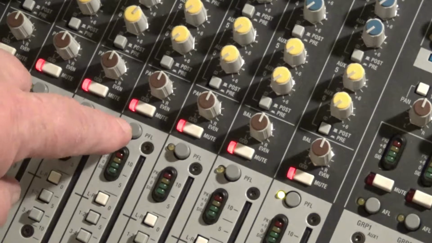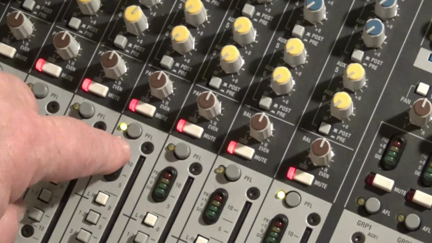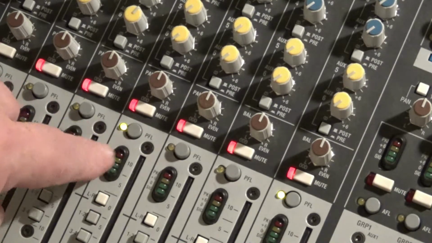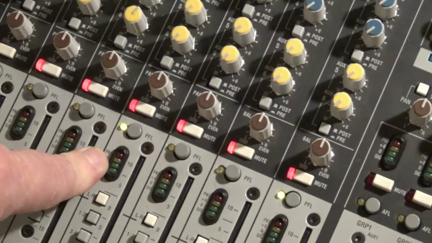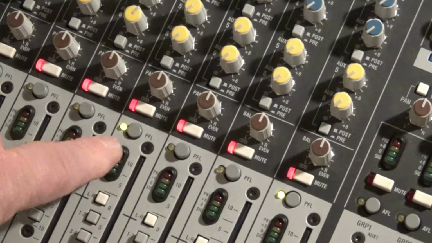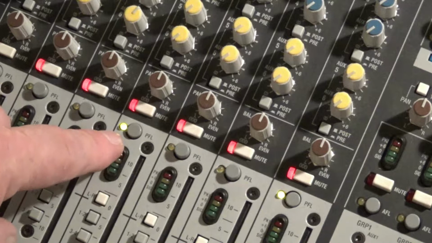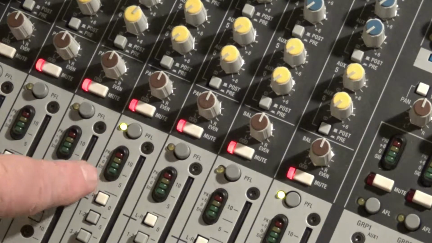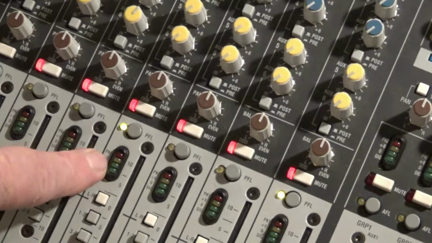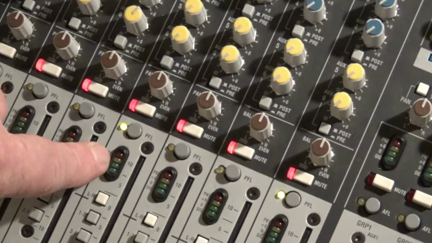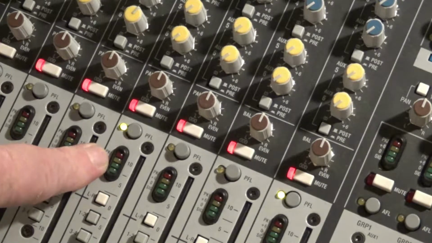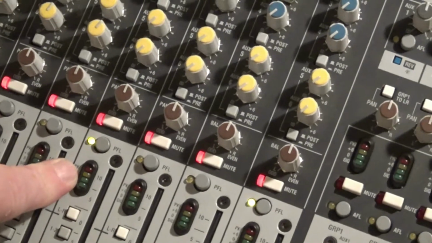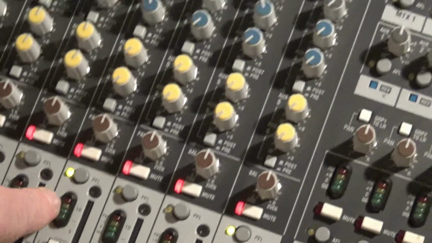Now this mute means there's absolutely no signal going to go anywhere at all out of this channel. Except you can also use the PFL, which is pre-fader listen or pre-fader level. Potato, whichever way you want to call it. AFL is after fader listen or after fader level. And what you can do is use that in conjunction with this 4-segment LED VU meter, and that's for just a general idea of what the signal is doing.